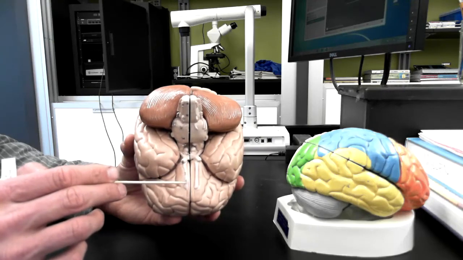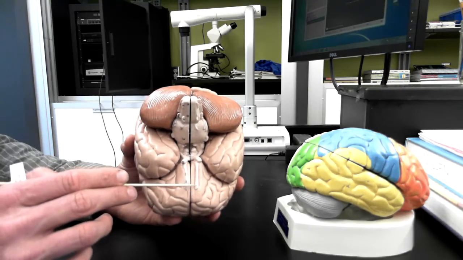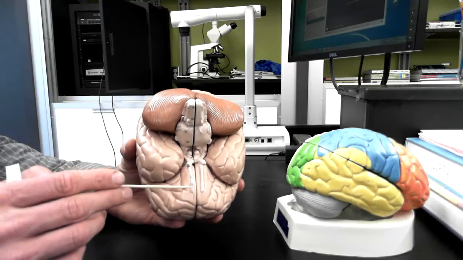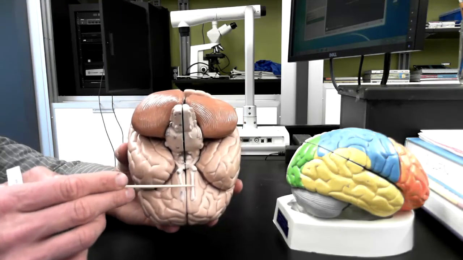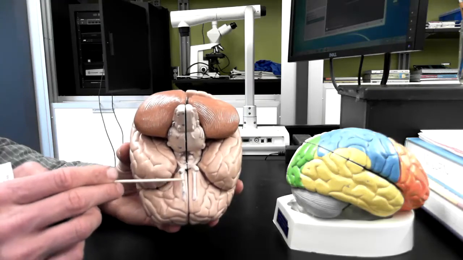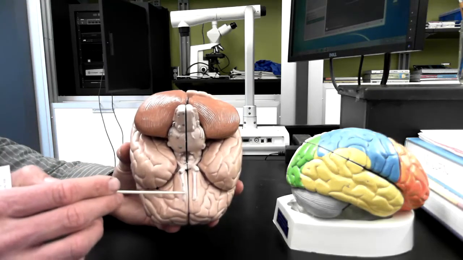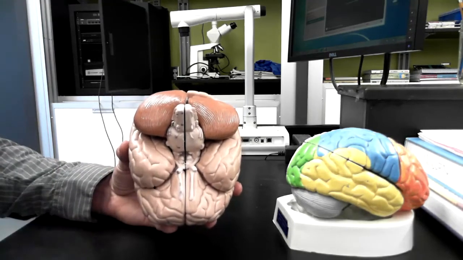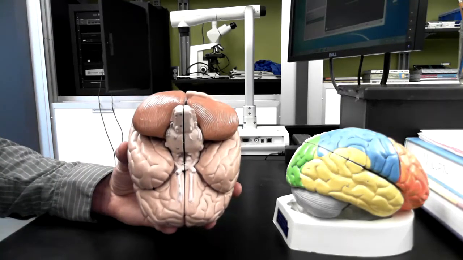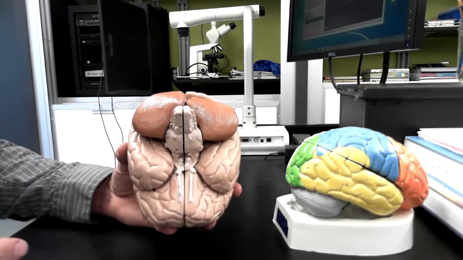Those are called the olfactory bulbs, and that's where smell information is going to first go. And then it travels back to the brain via these olfactory tracts. So we have olfactory bulbs and then olfactory tracts, and that's going to go eventually to the temporal lobe to be processed.